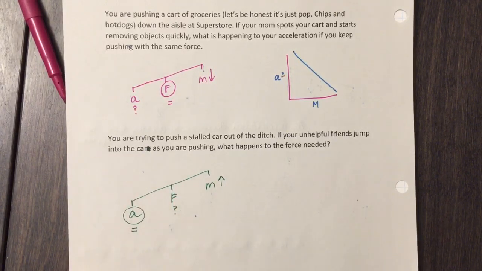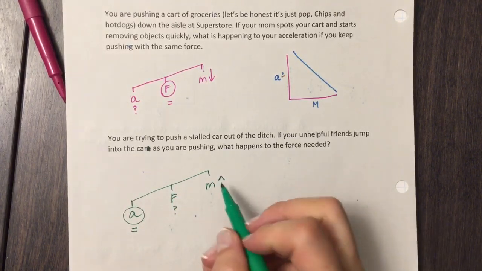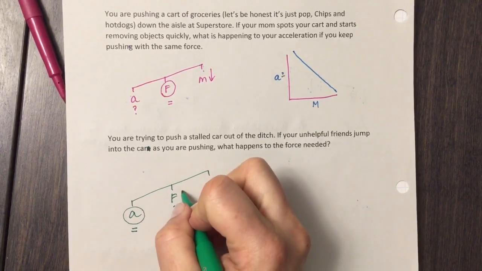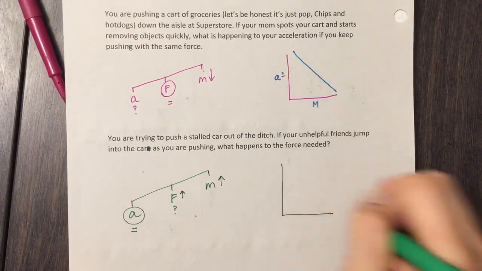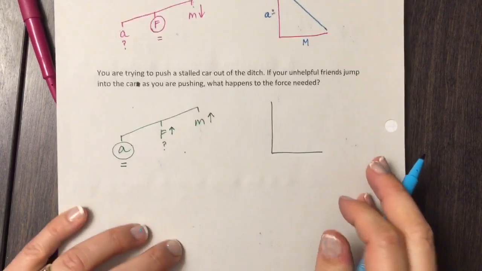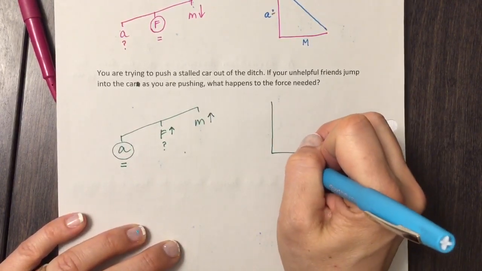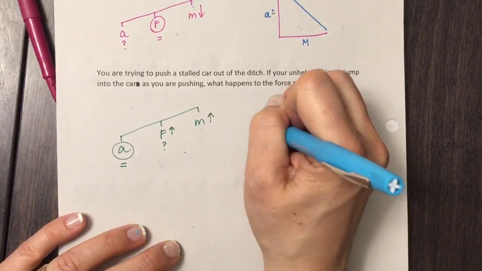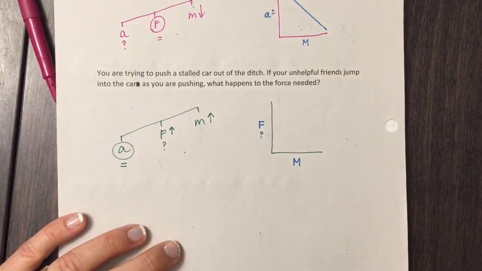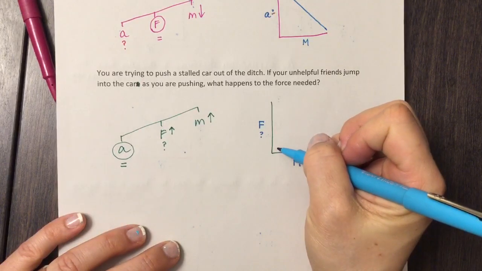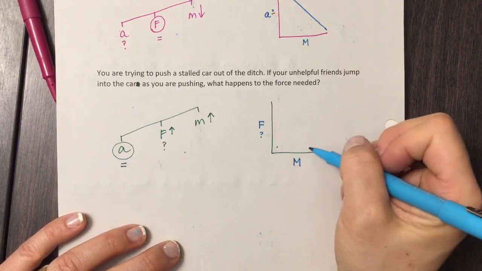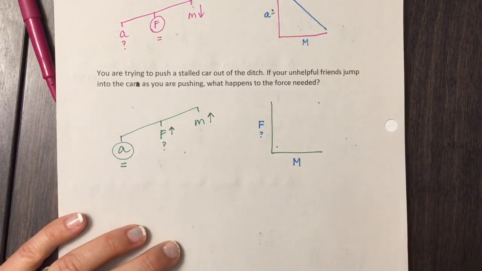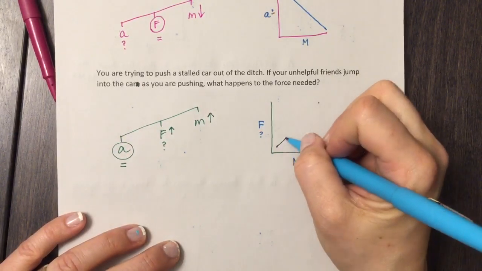So if our mass goes up, this means that our force also has to go up. That's also needed. So if I draw my graph here, mass is what is changing. I don't know how it's going to affect force. So the lighter my car is, the less force I'm going to need. But as my friends jump in, I'm going to need more force to push it out.